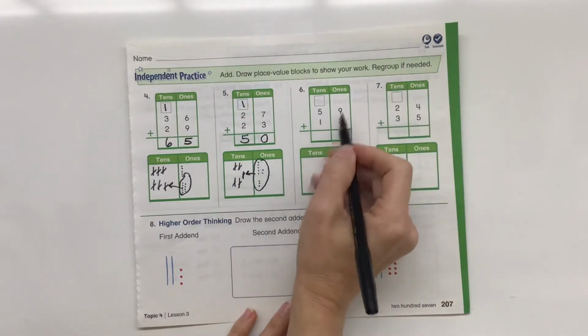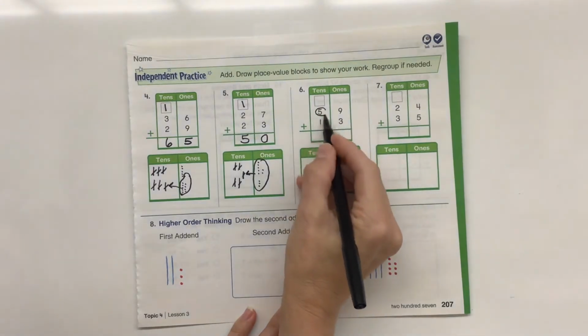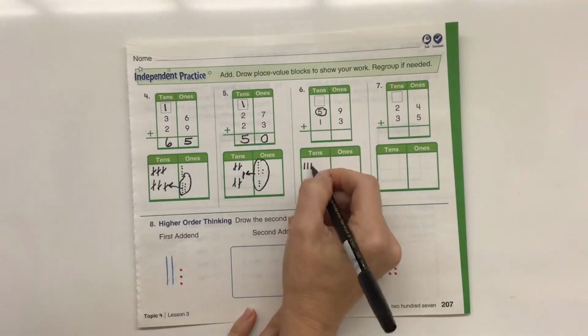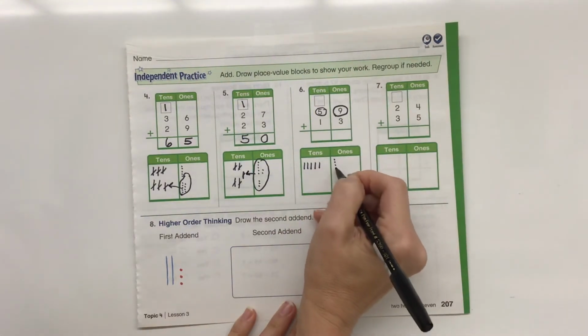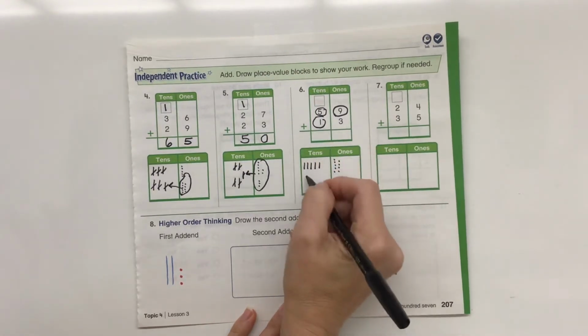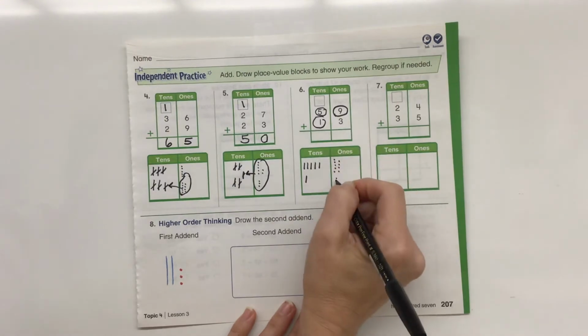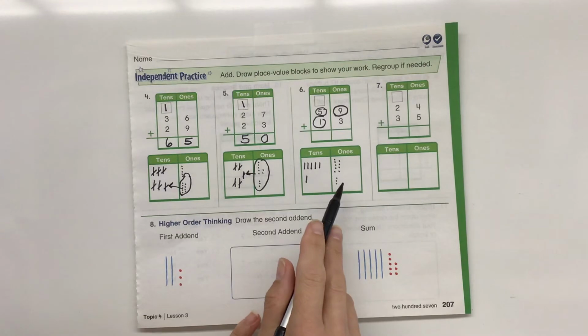All right, 59 plus 13. 59 is 5 10s, 1, 2, 3, 4, 5, and 9 ones. 1, 2, 3, 4, 5, 6, 7, 8, 9. And then 13 is one group of 10 and 3 ones. 1, 2, 3. Now look at all those ones. I think we can make that into a bundle of 10.